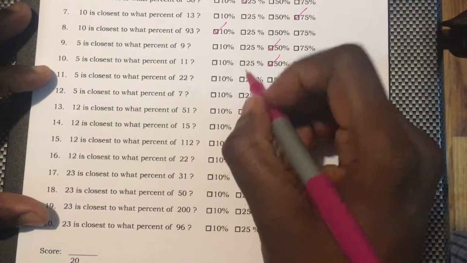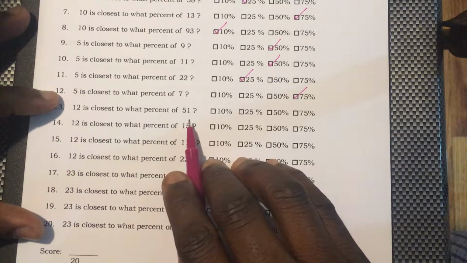Number 11. 5 is closest to what percent of 22? That would be closest to 25%. 5 is closest to what percent of 7? That's close, more leaning towards 75%. 12 is closest to what percent of 51? That's about a quarter, 25%.